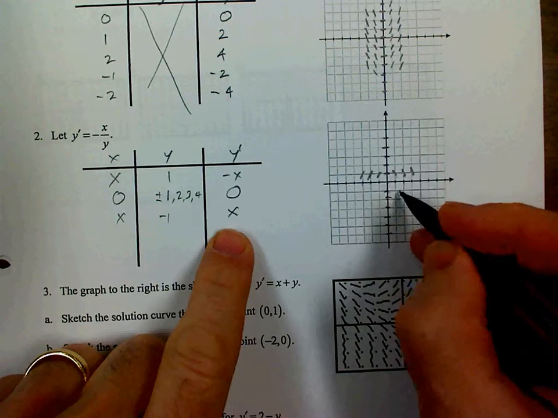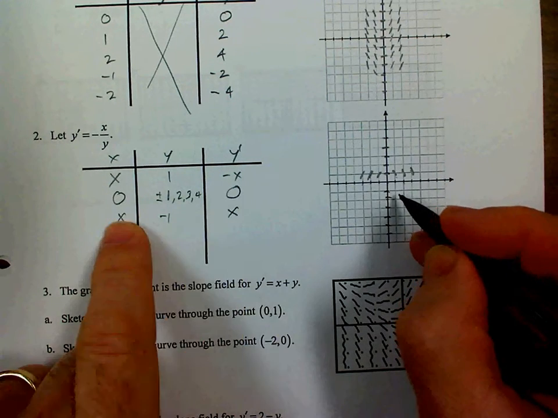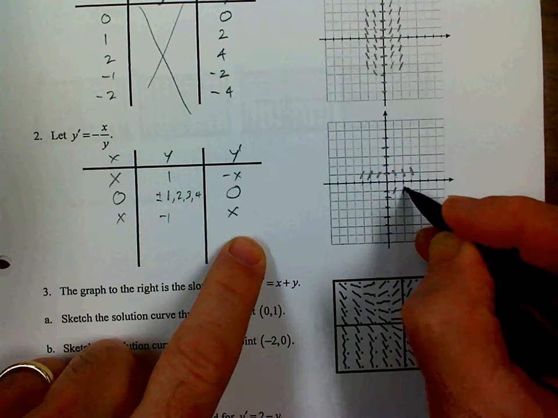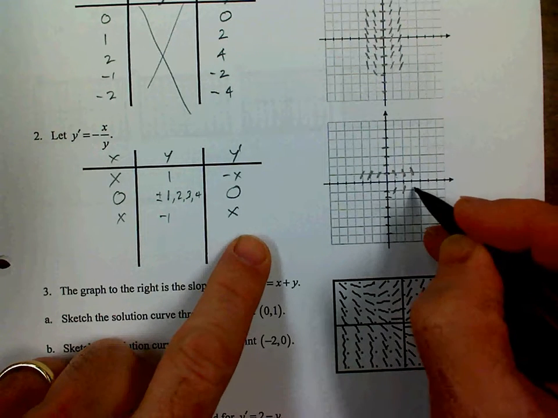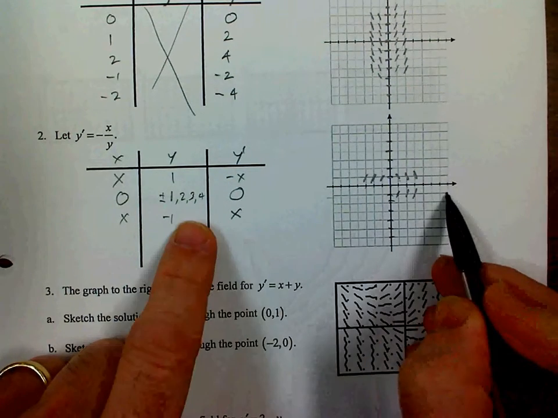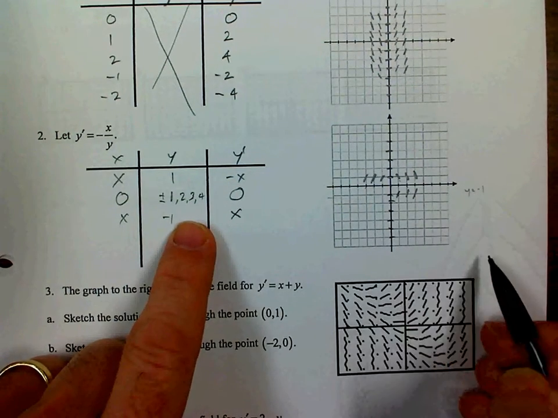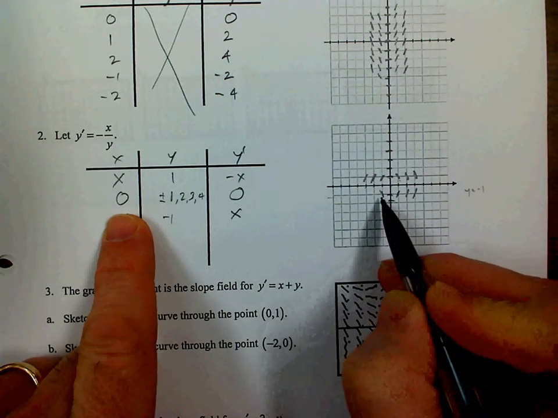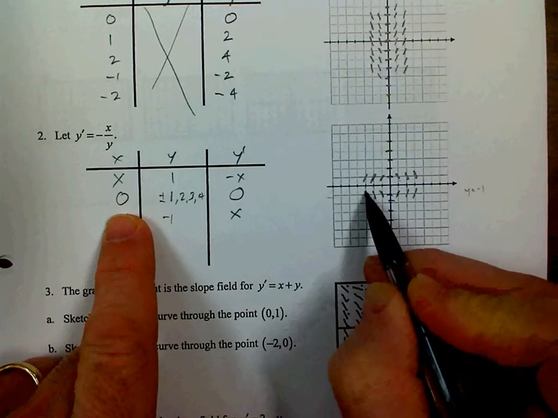This time the slope when x is 1, the slope is going to be 1. When x is 2, the slope is +2. When x is 3, the slope is +3. And of course I'm still on this line, y equals -1. I go to the other side, x is -1, -1, -2, -2, -3, -3. Okay?